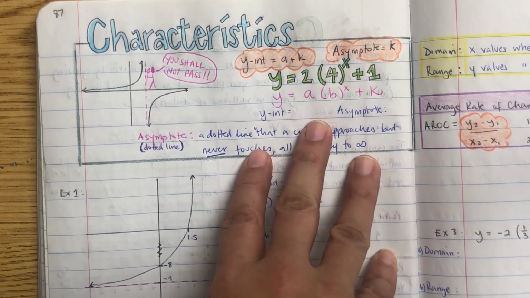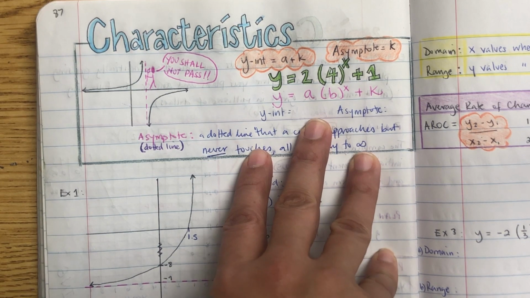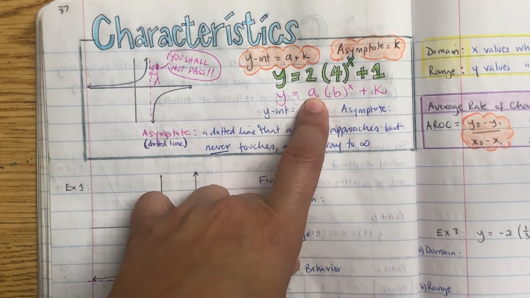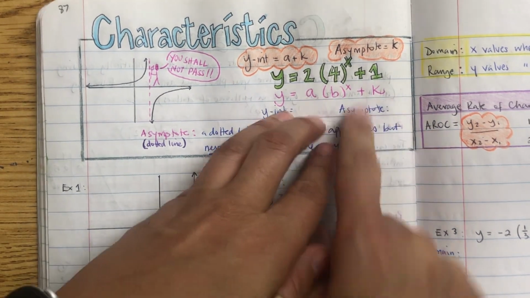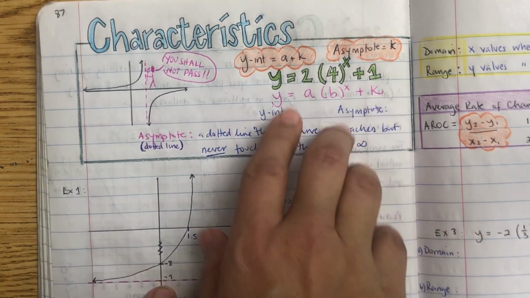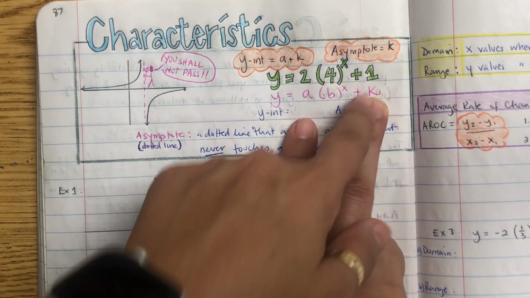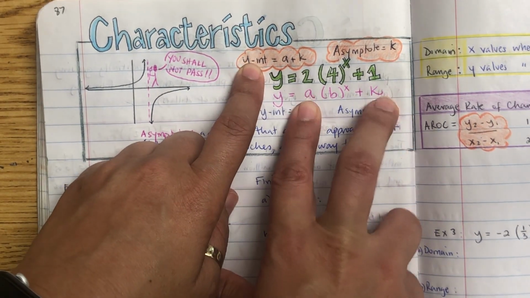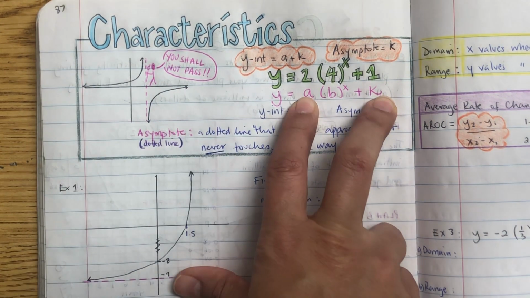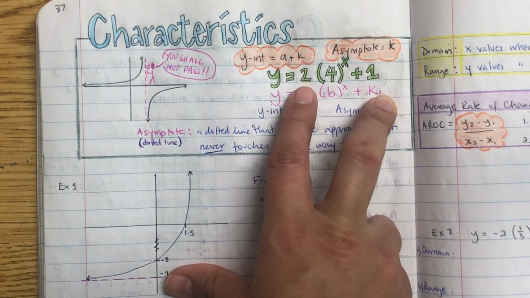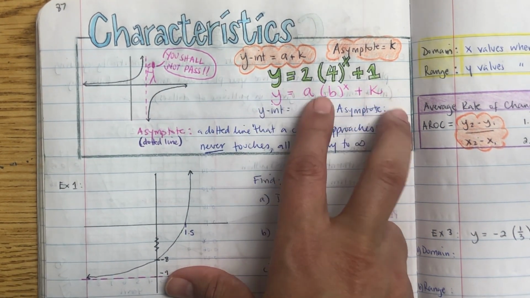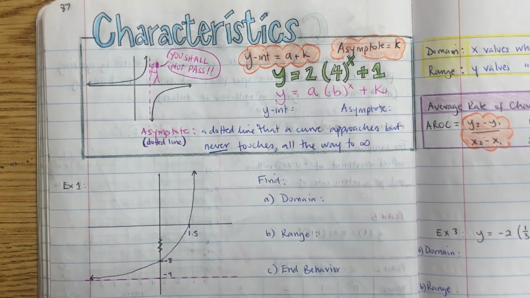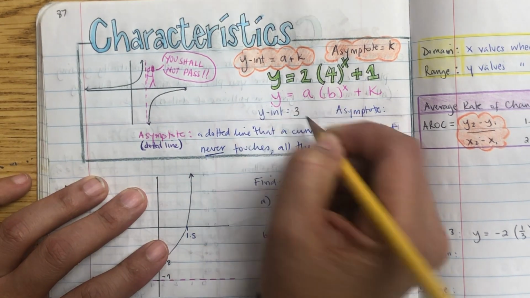The important thing to remember is that your y-intercept is, now in previous videos we've always talked about it being a, because in previous videos it's never had a number on the outside. But if it did have a number on the outside, like an adding or subtraction right here, to find the y-intercept you would add a and k together. Okay, so let's find the y-intercept of this one right here, where it crosses the y-axis. You're going to say it's a plus k, which is 2 plus 1, so my y-intercept is 3.